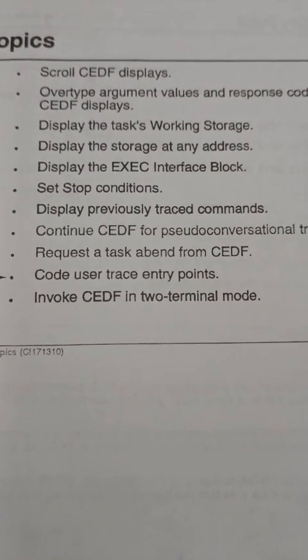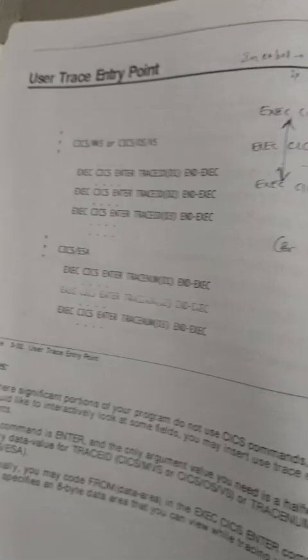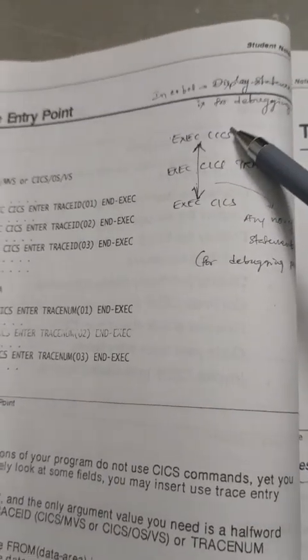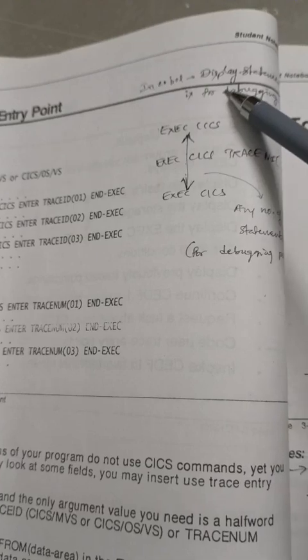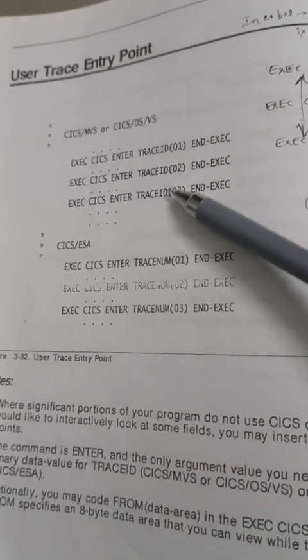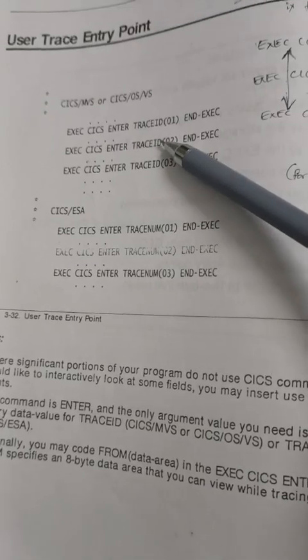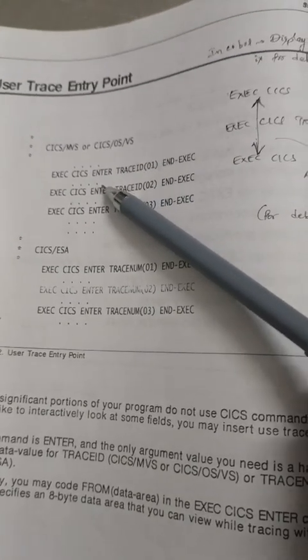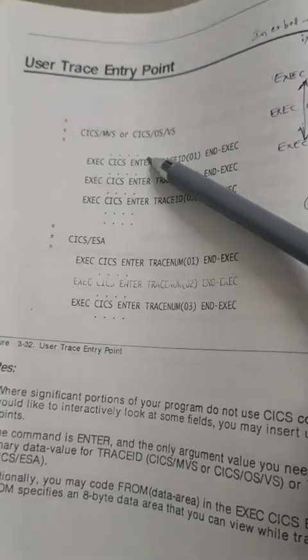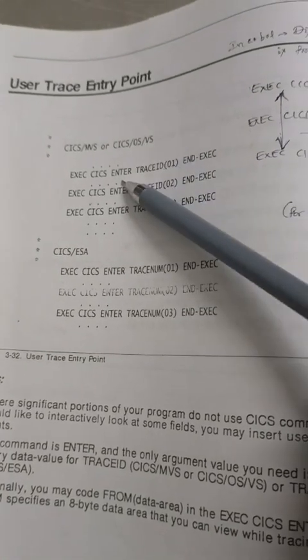Now, how do you code a user trace entry point? A trace entry point is nothing but like the DISPLAY statement in the COBOL program. If you want to trace through the program, this is the command with a trace ID number, and it depends on the version of CICS you are using.